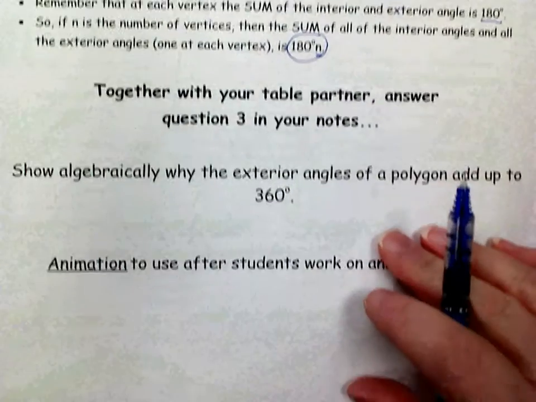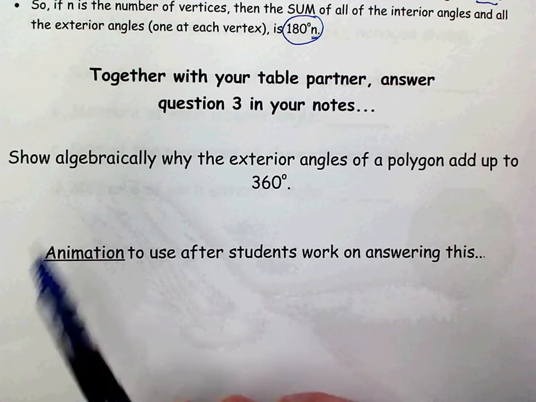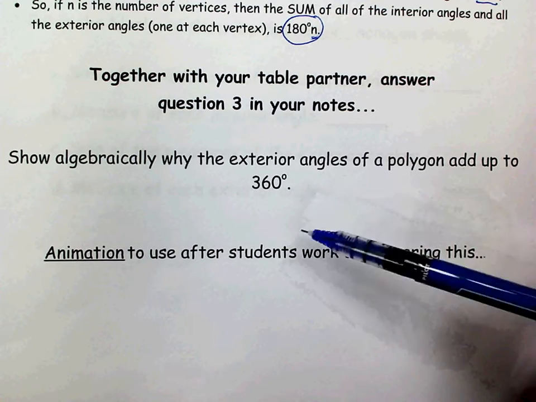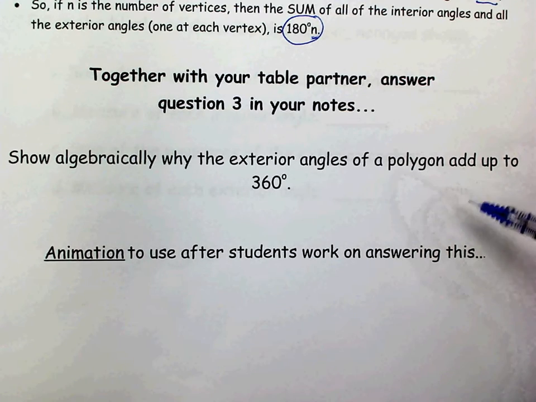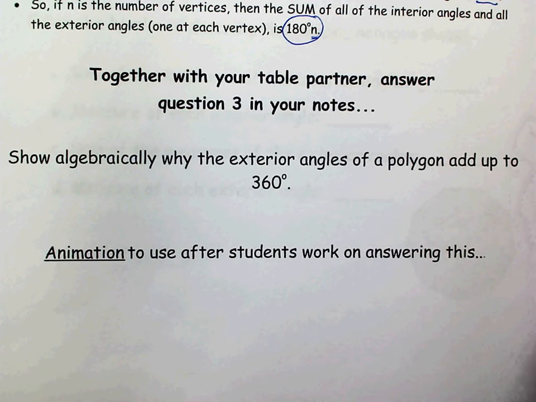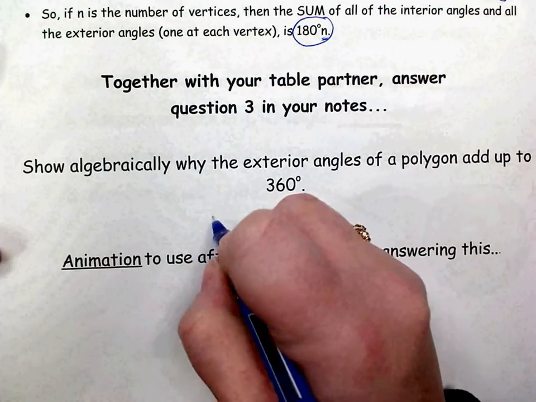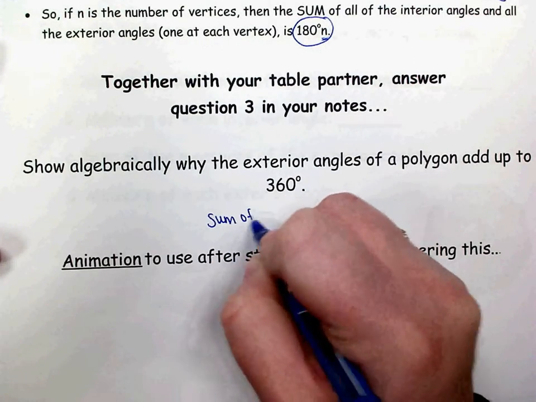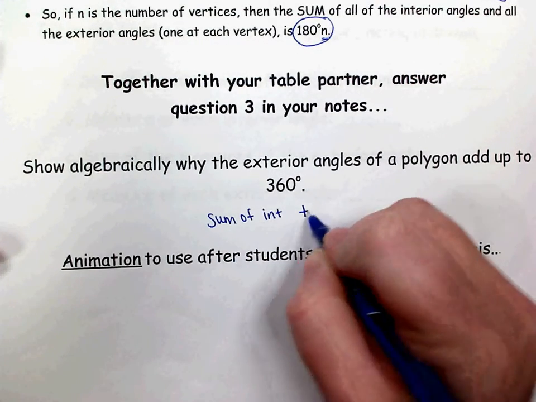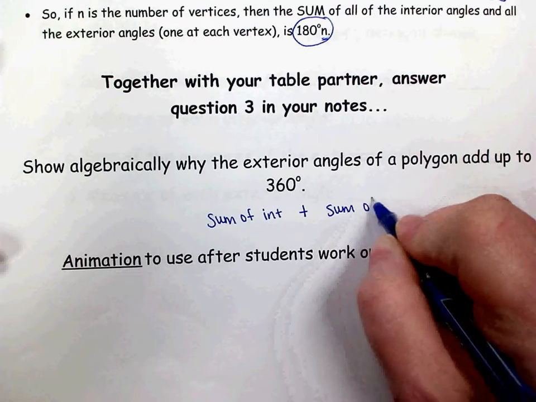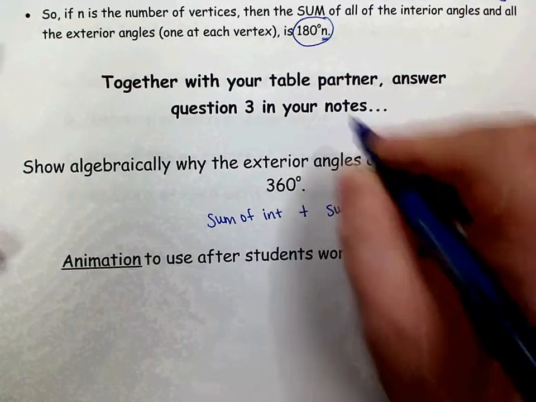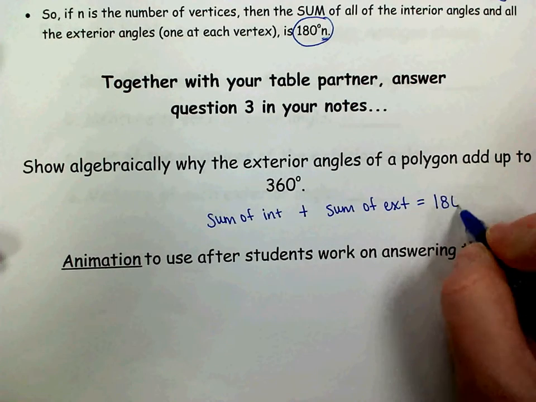Now I want you to show algebraically, which means I want you to set up an equation and show why the exterior angles of a polygon always add up to be 360 degrees. So I'll give you a little hint here. You know that the sum of all the interior plus the sum of all the exterior must equal this 180n.